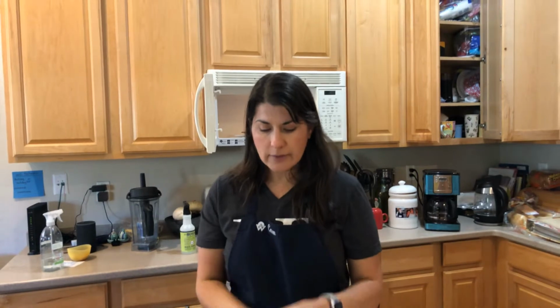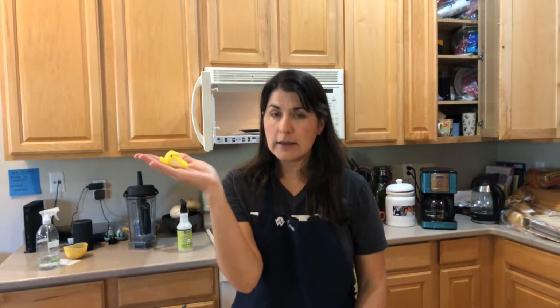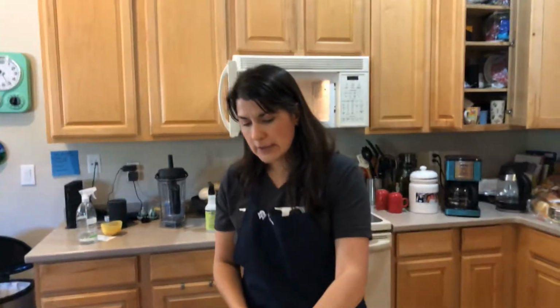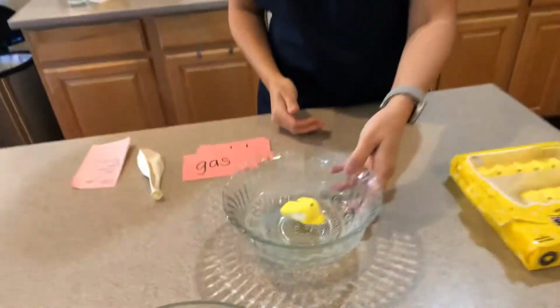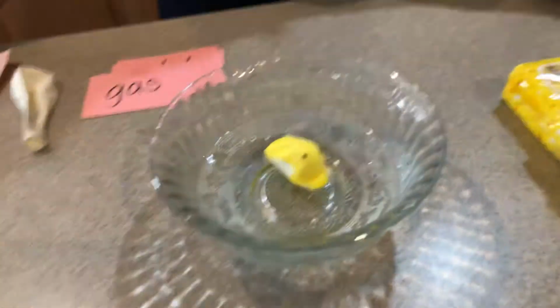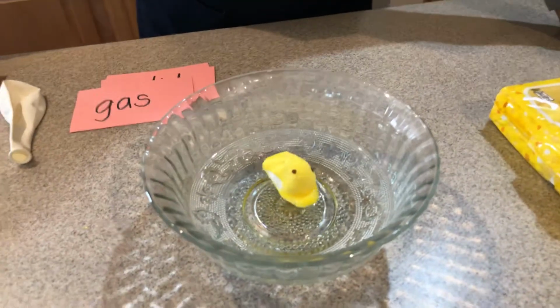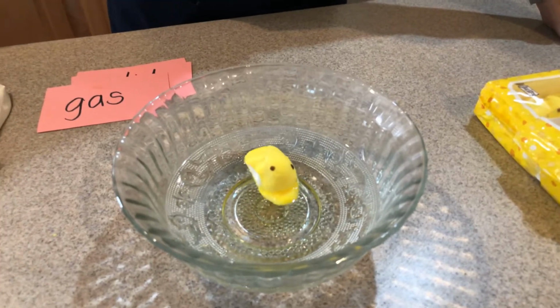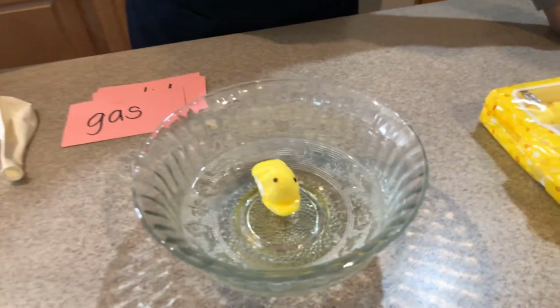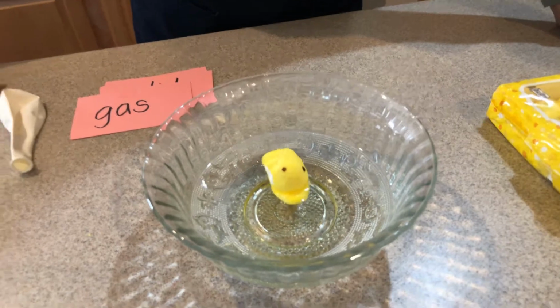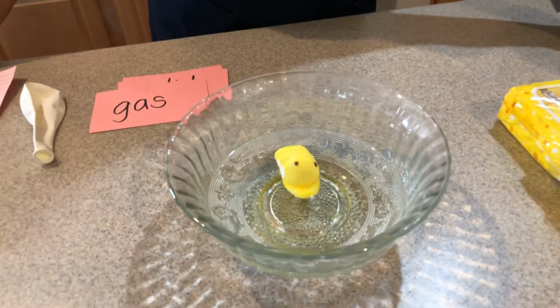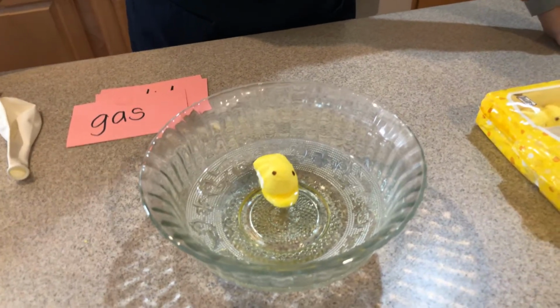So knowing that we have a bunch of air in our peep, if I put it in water, and I want to know, is this peep going to float? I'm going to think of, well, what is this peep made of? This peep is made of sugar. Well, sugar is going to dissolve. Dissolve means it's just going to become part of the water.